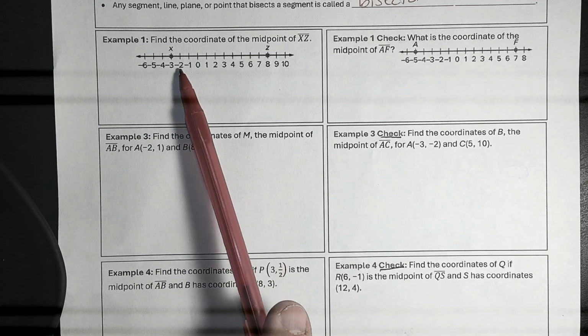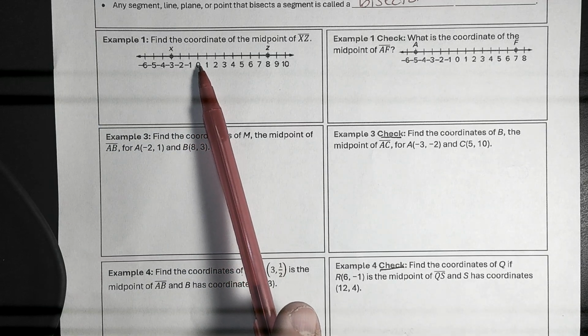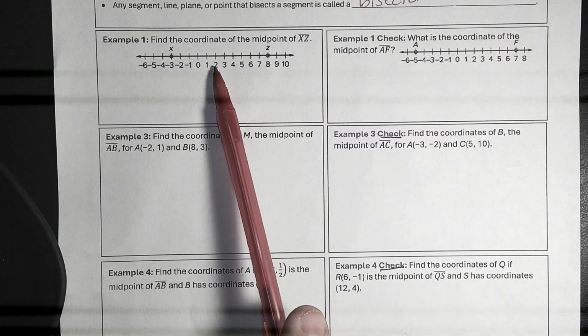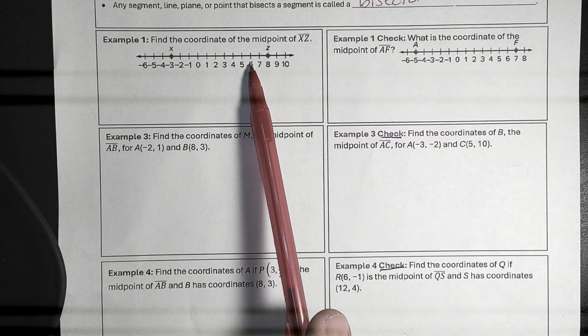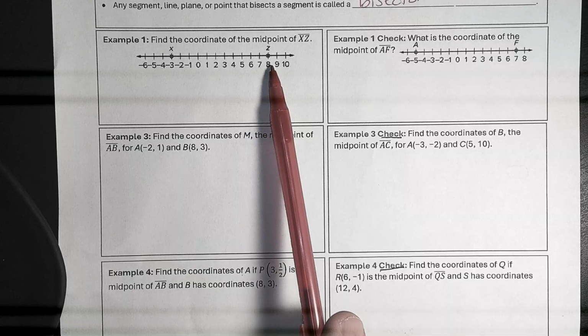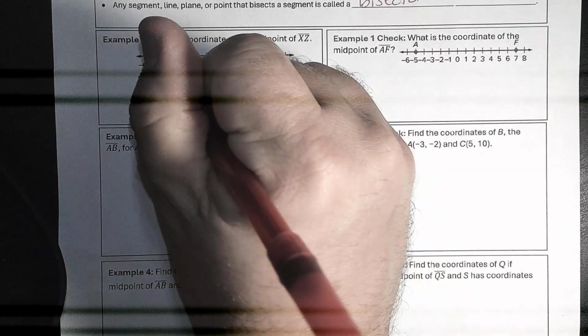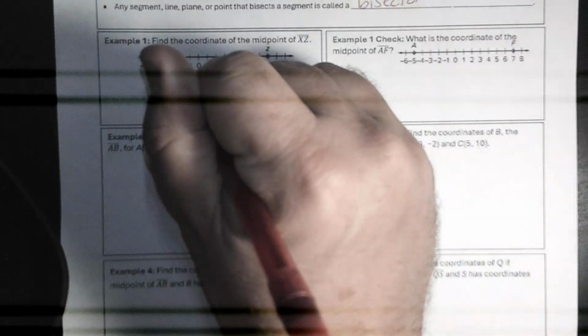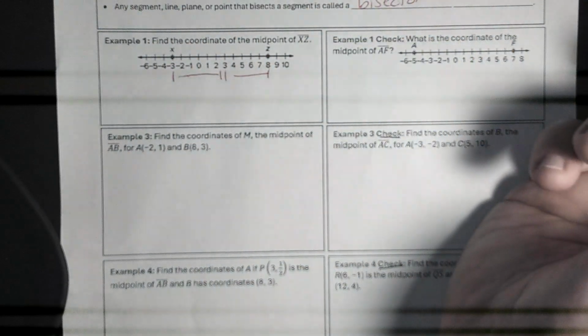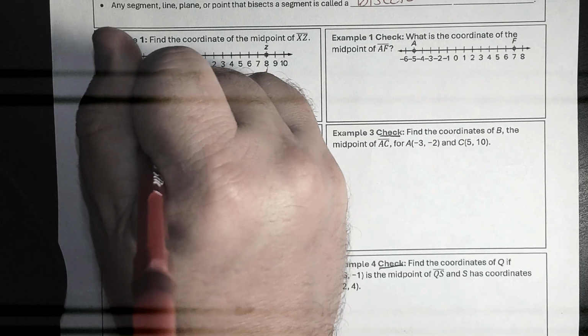So here we have 1, 2, 3, 4, 5, 6, 7, 8, 9, 10, 11. So from here to here is 11. All right, so half of 11 is 5.5.